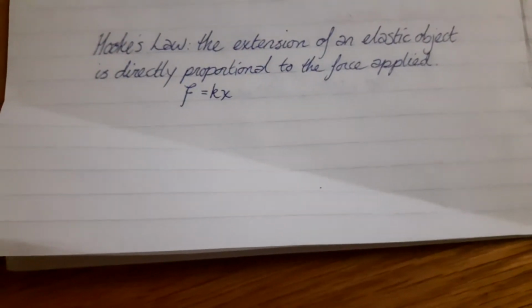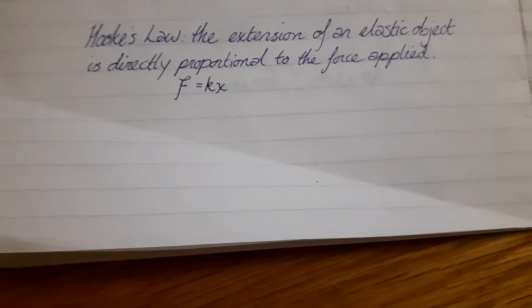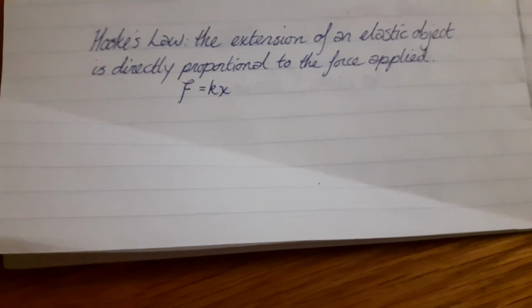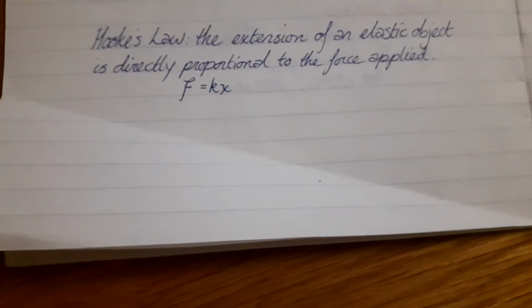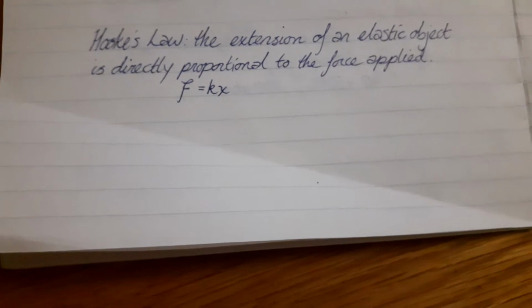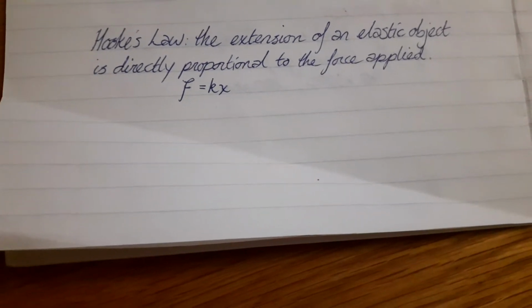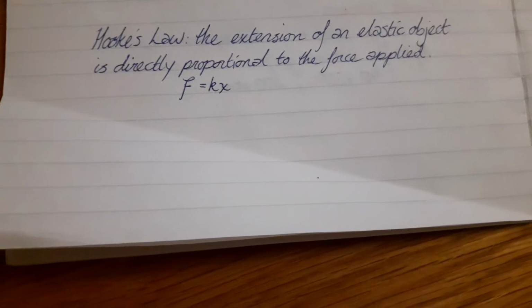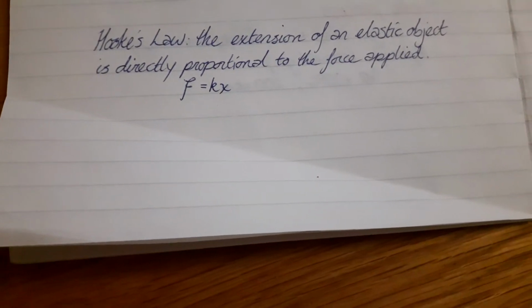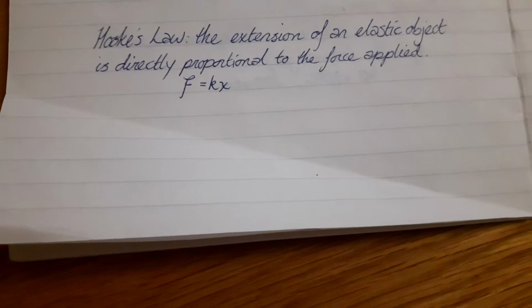Right, so here we go. Hooke's law: the extension of an elastic object is directly proportional, which is kind of the same as or related to, the force applied. F equals kx. Can you pause the video and write it down? Thank you.